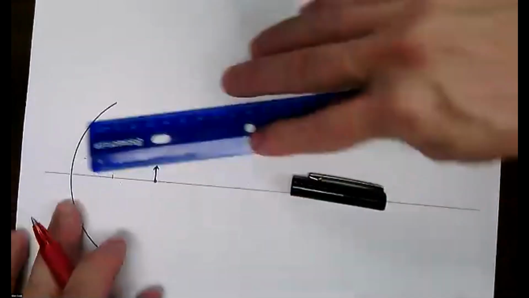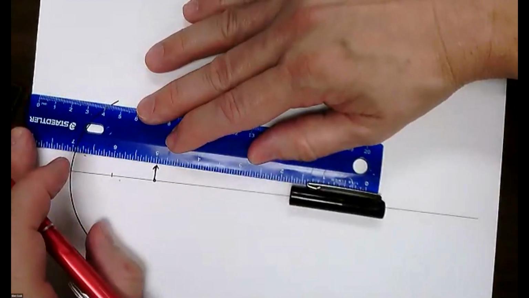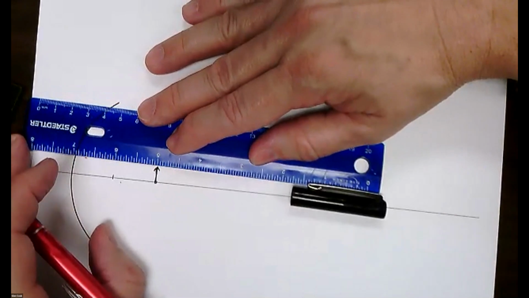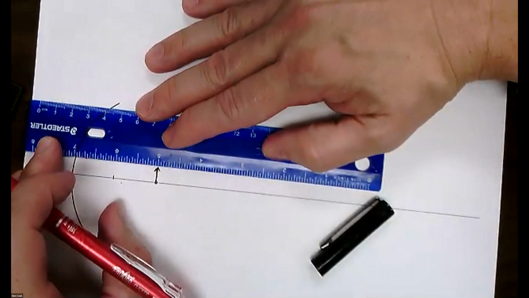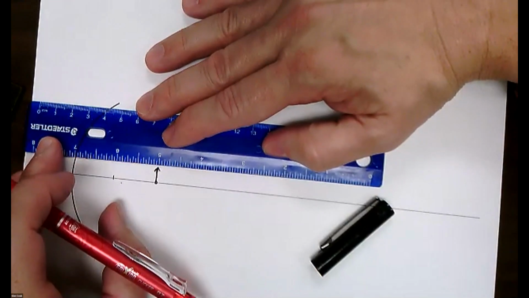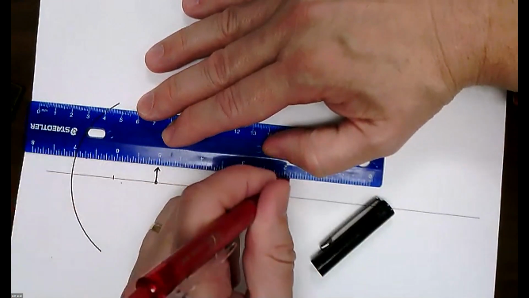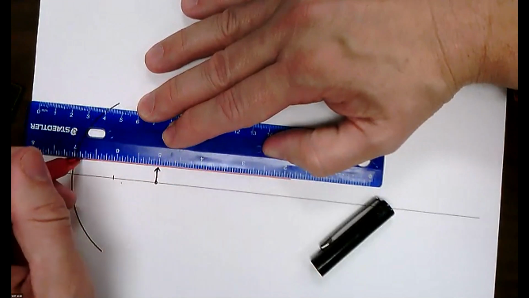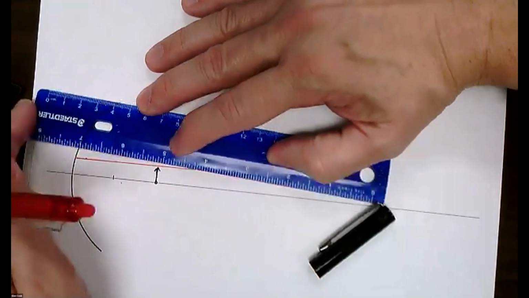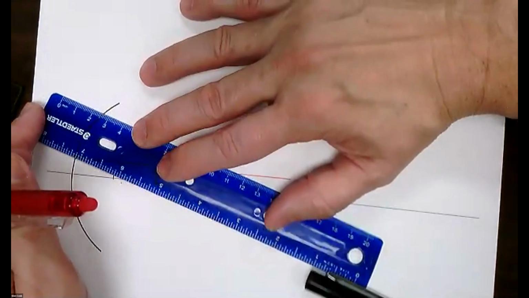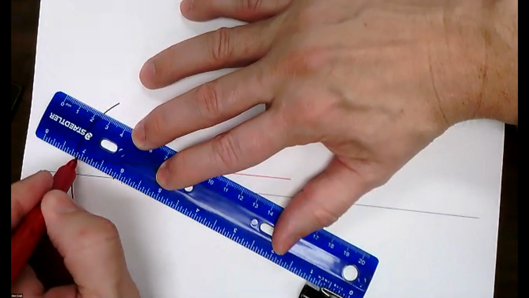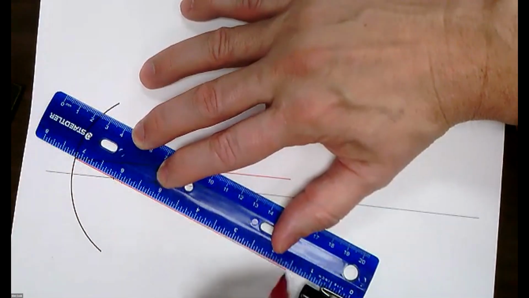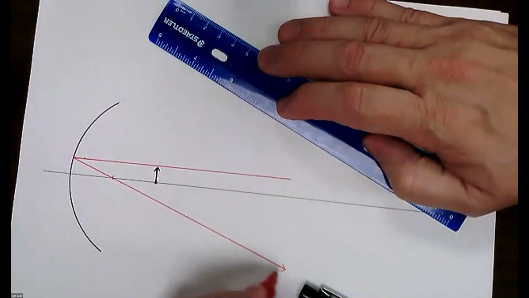Line 1 goes in past the top of the arrow, hits the mirror, and stays parallel to the axis. So it comes in. That's not a very good parallel. That's very good. My eyes are better than that. Okay. In parallel, hits the mirror, reflects off, and comes out through the focal point. So line it up, comes out through the focal point. Okay. So that's line 1.